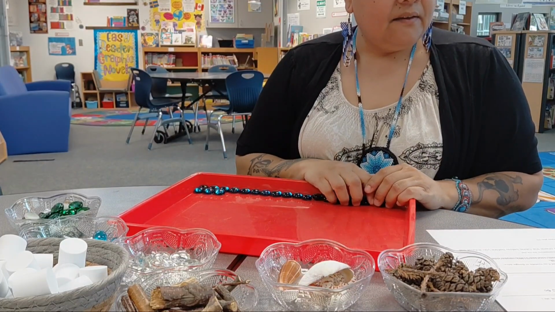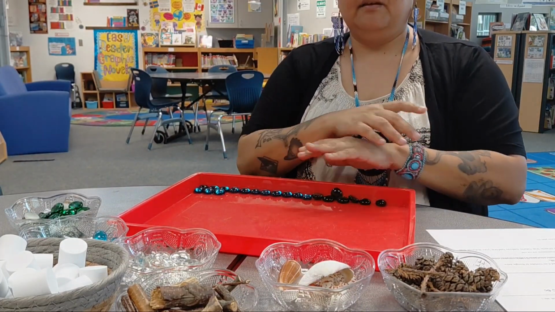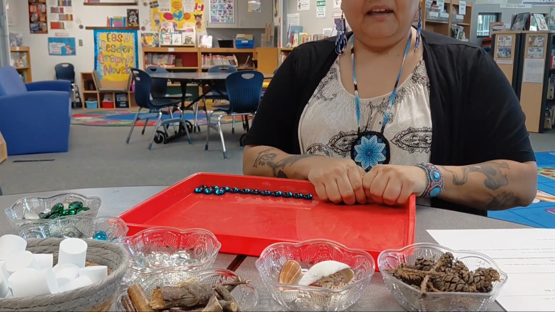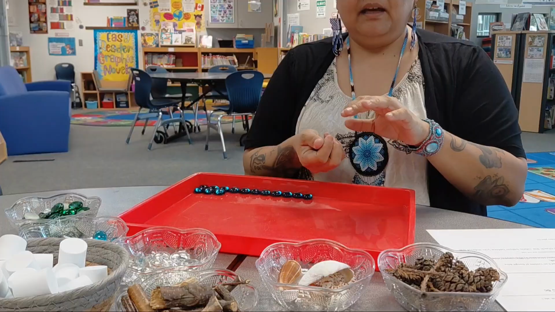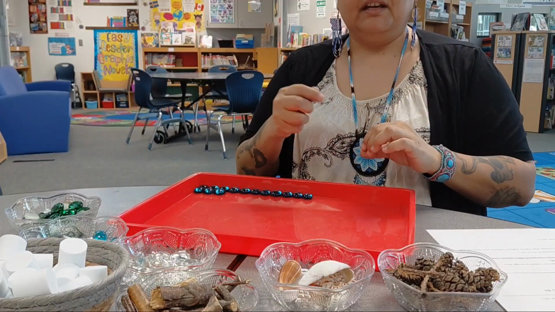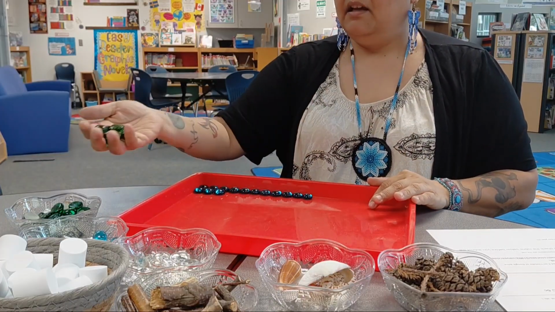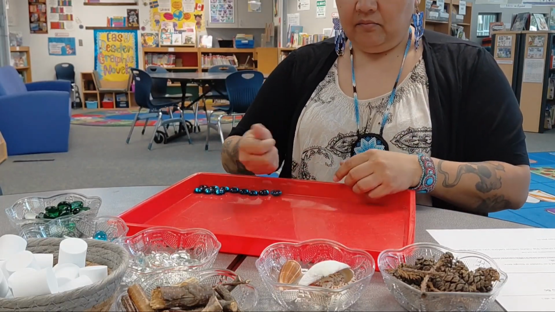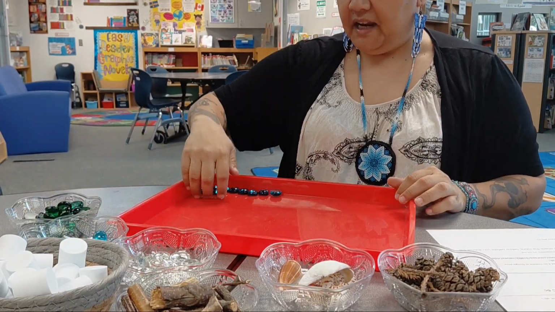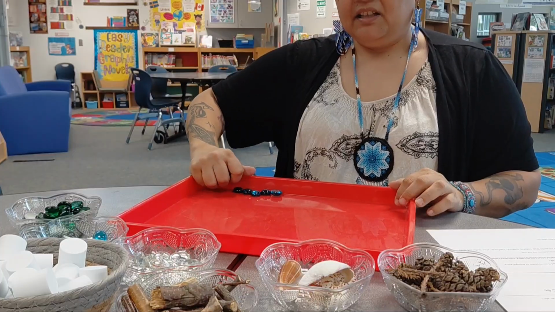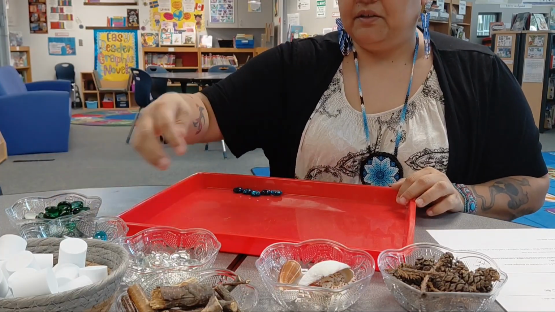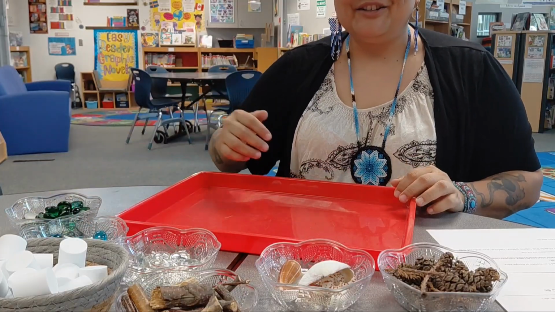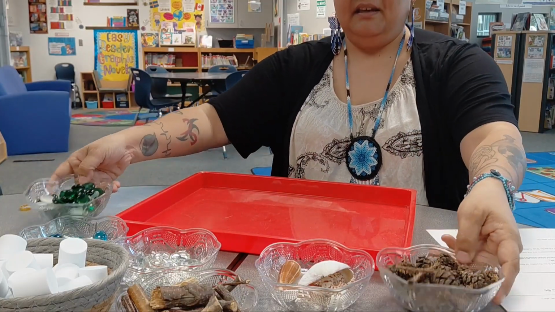And if anything, I would observe them with documentation. I would have a check-off list whether or not they understand and comprehend the different items and what they mean. And if it's understandable, they are not being used for what they're supposed to be used for. So it's all up in the air on what kids are going to choose to do with these items.